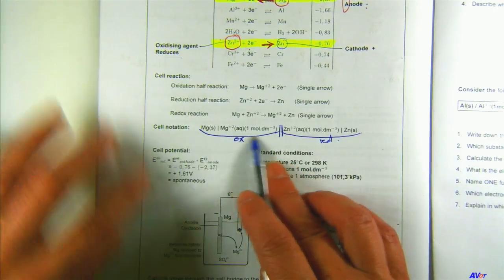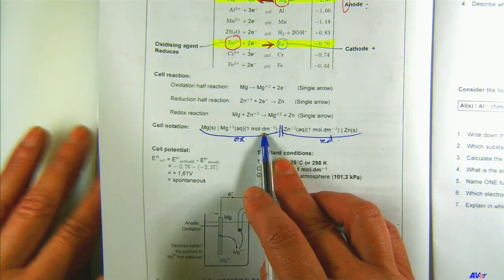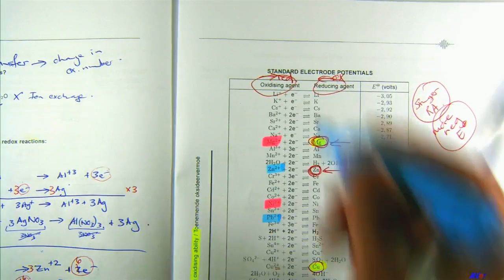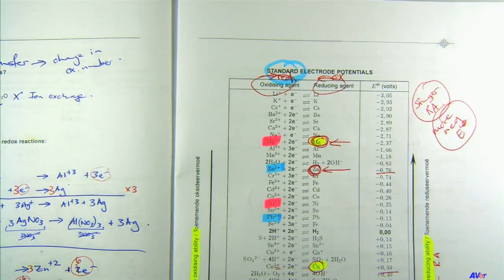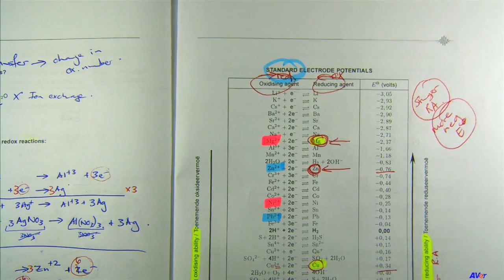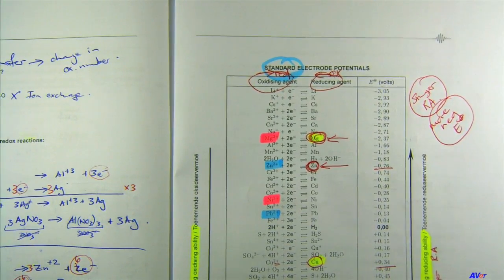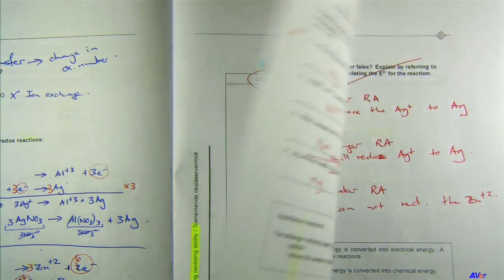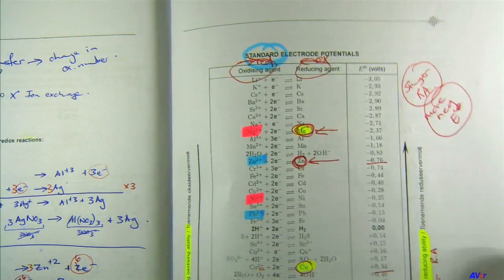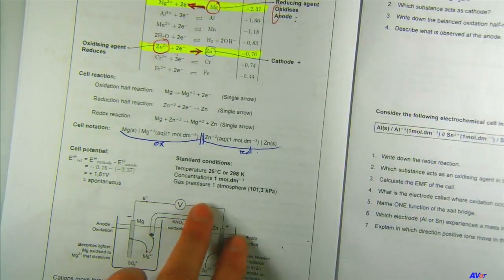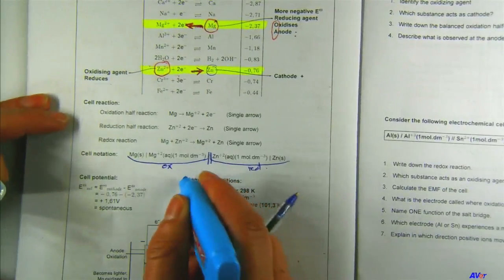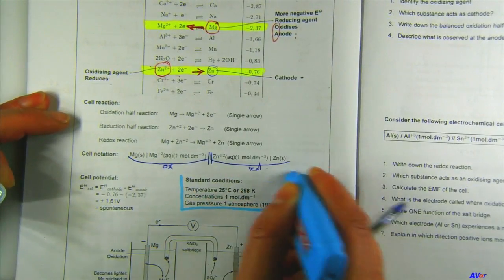Right, and now there's something new, 1 mole per cubic decimeter. Now, if you go back to your table, at the top of the table, it said standard electrode potential. Why does it say standard electrode potential? Because it's only true at specific conditions, right? If you look at the conditions, on the summary page, down there, I put the conditions, standard conditions.